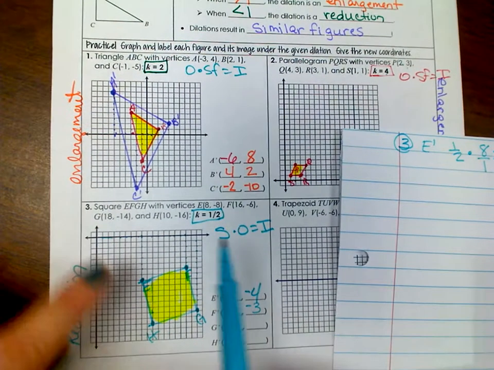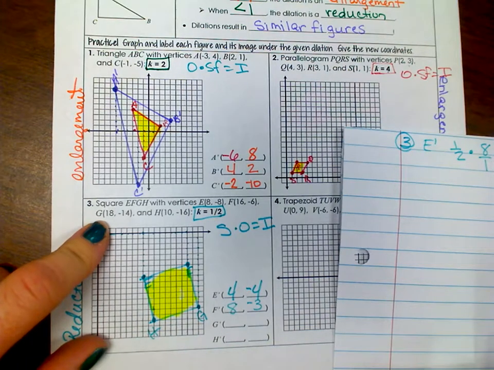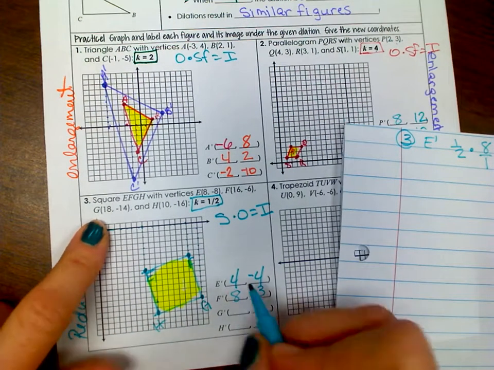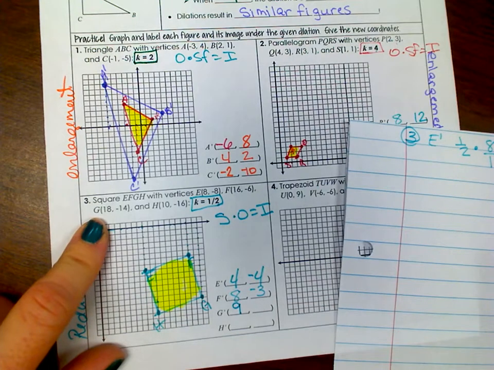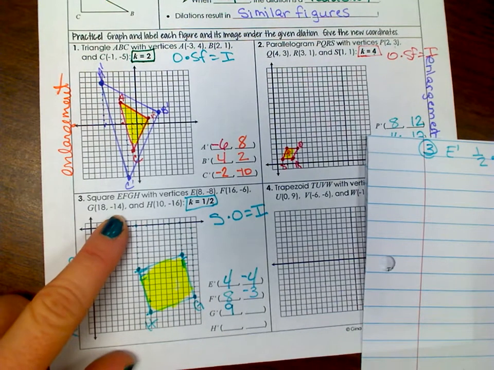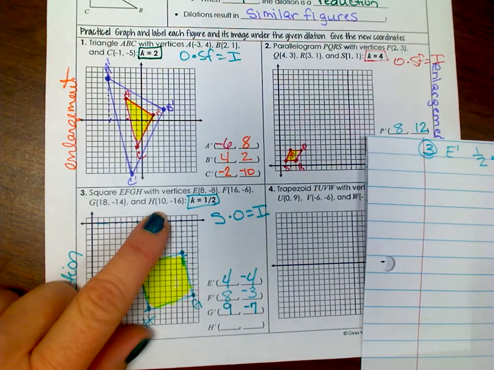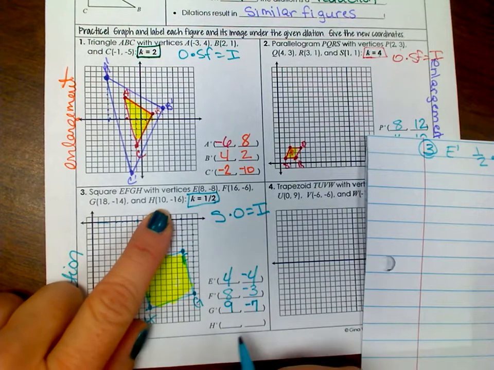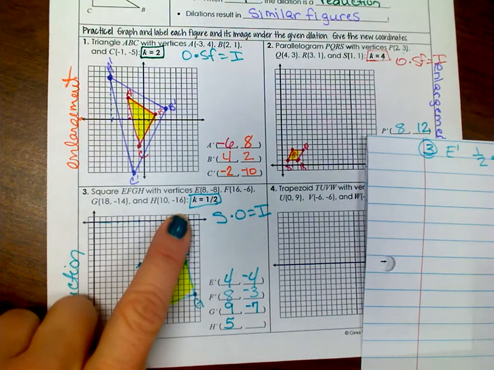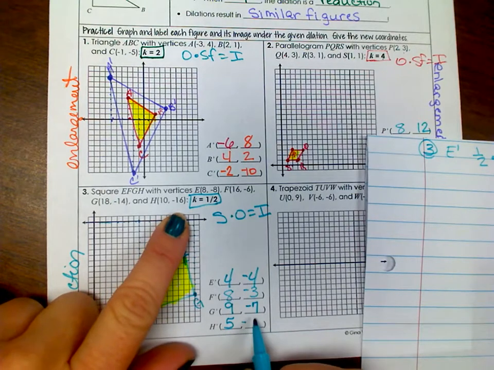G would be your 18. We're going to divide 18 by 2 because if we take half of 18, which is what we're doing, it's going to be 9. Negative 14, if we take half of negative 14, that's going to be a negative 7. We're going to move over to H. Half of 10 is going to be 5. Half of negative 16 is going to be negative 8.